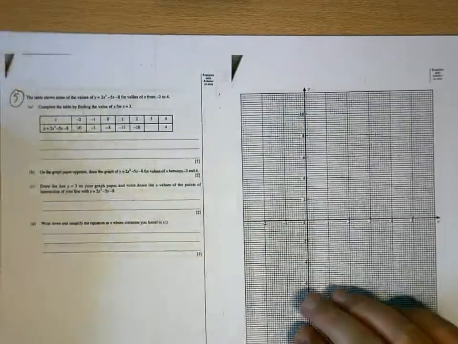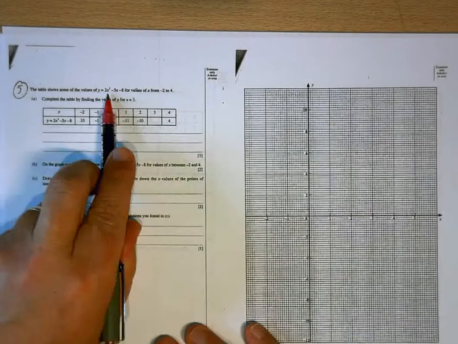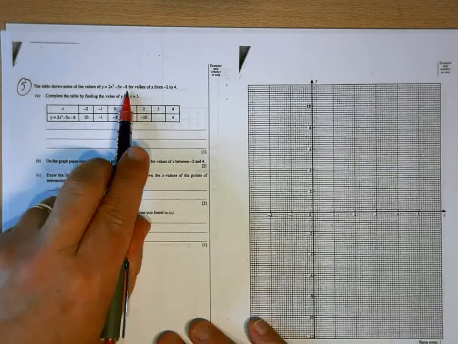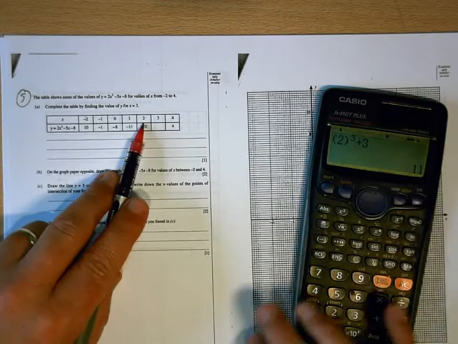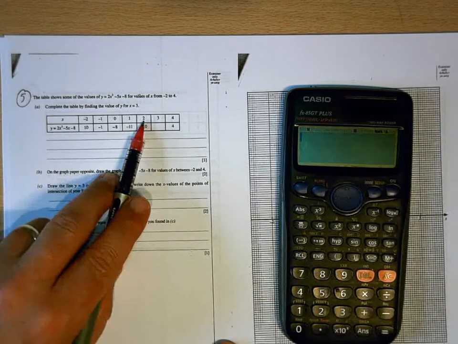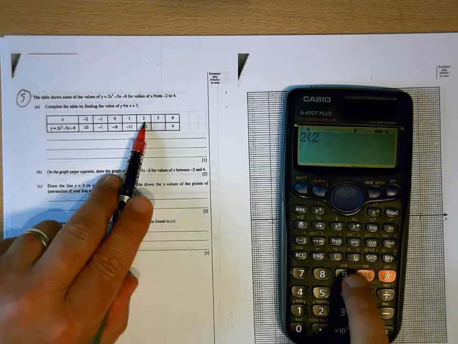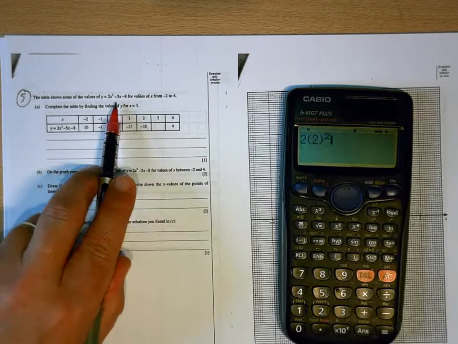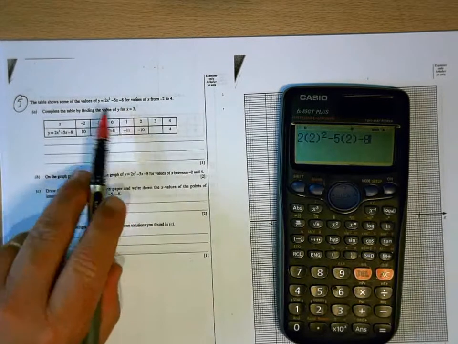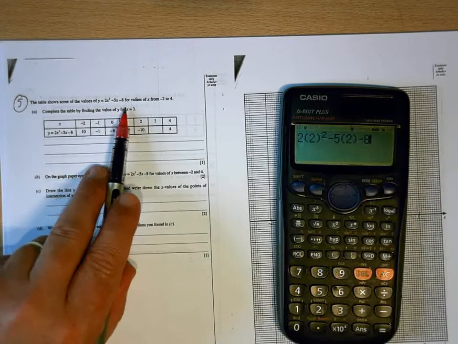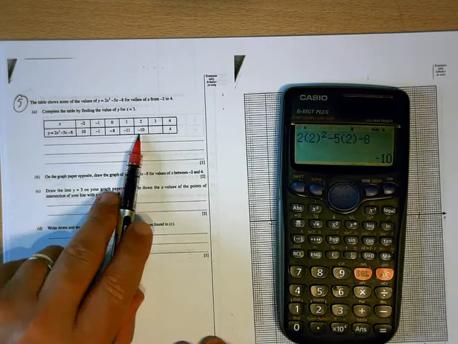Next one. Okay, so this time the equation is an x squared equation, 2x squared minus 5x take 8. So again, let's put a test point in. It's a positive value we've got to work out, so let's just check we can get minus 10 out if we put 2 in. So there's our equation, so it's going to be 2 open bracket 2 close bracket squared, take away 5 open bracket 2 close bracket, take away 8. So what's on the calculator screen is the same as that, except instead of an x I've got bracket and then the number 2. So hopefully when I press equals, minus 10 comes out. Yes, it does. So I know I'm going to use my calculator correctly.